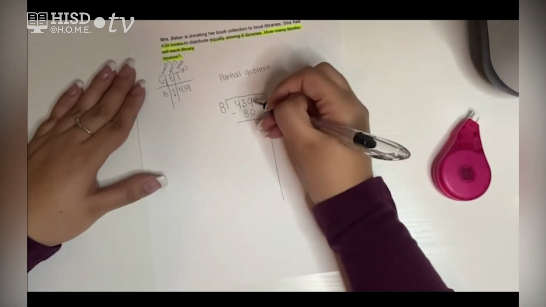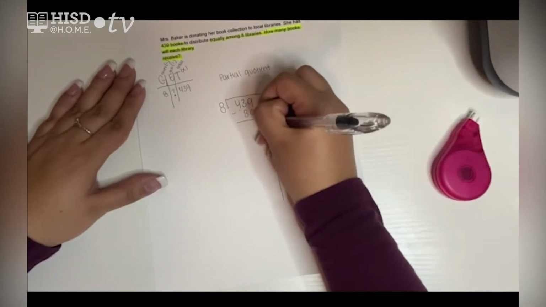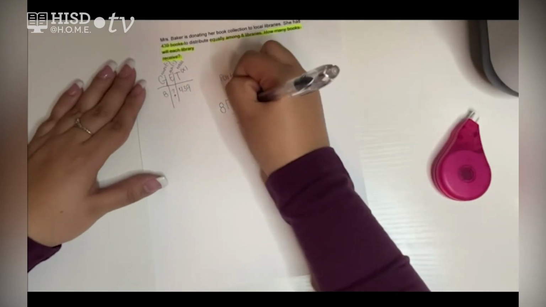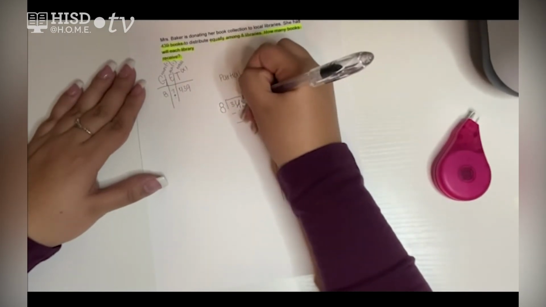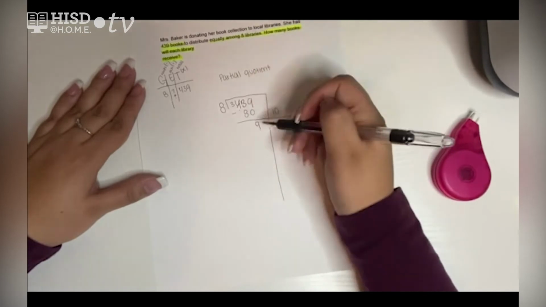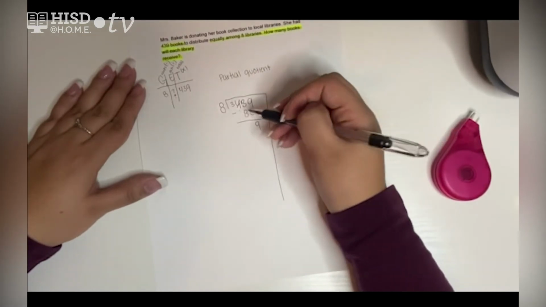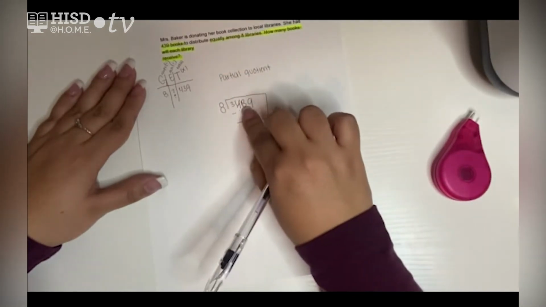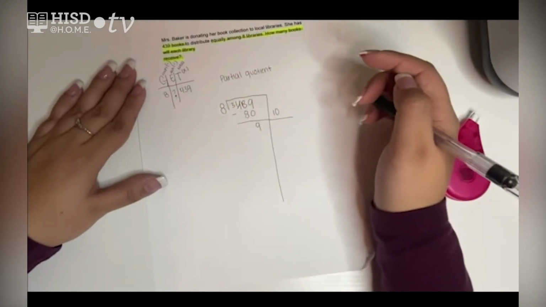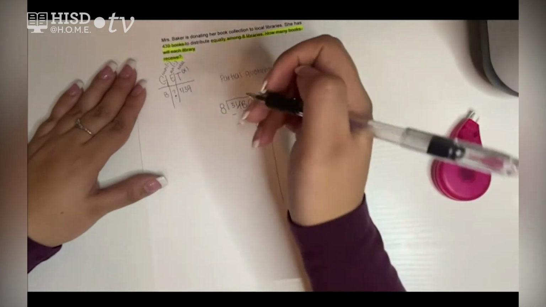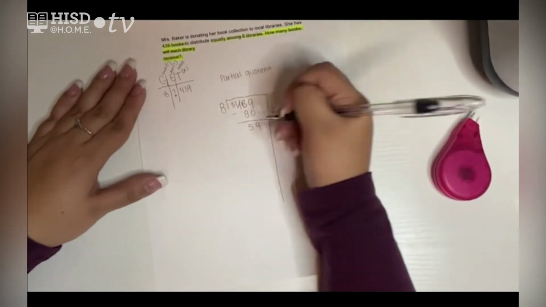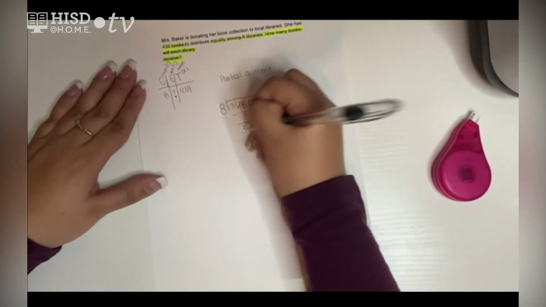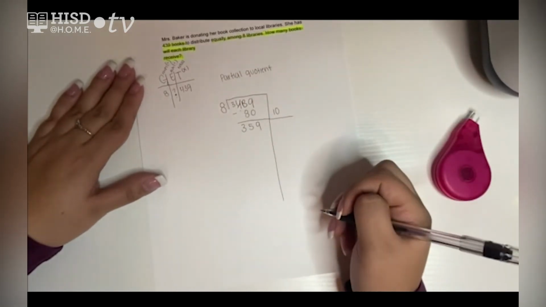So let's subtract. 9 minus 0 is 9. 3 minus 8 is not possible, so we're going to go ahead and regroup. So this 4 turns into a 3, and this 3 turns into a 13. You see I put a little 1 here. It almost looks like a B, but it's a 1. So 13 minus 8 is, very good, 4th grade, 5. And 3 minus 0 is, yeah, 3. So now we have 359.